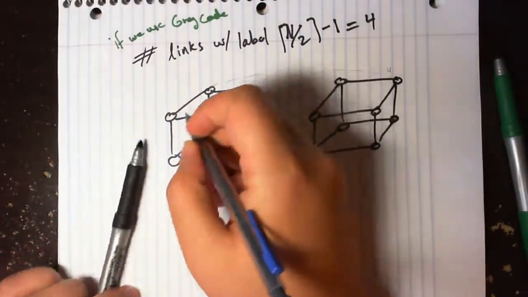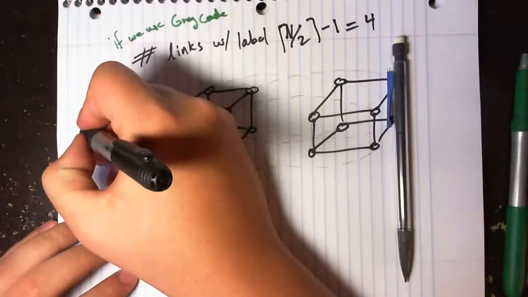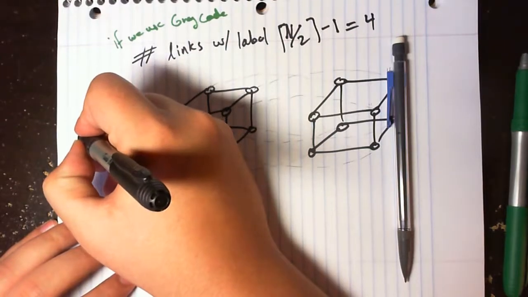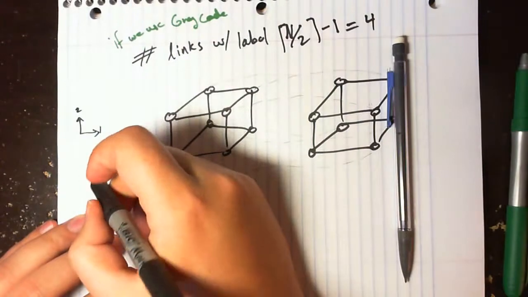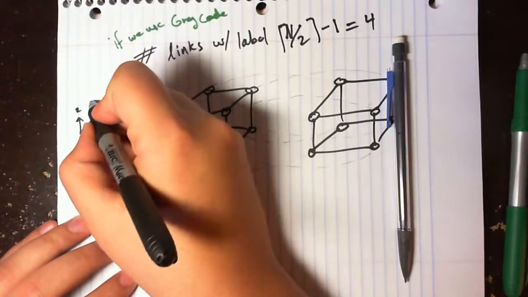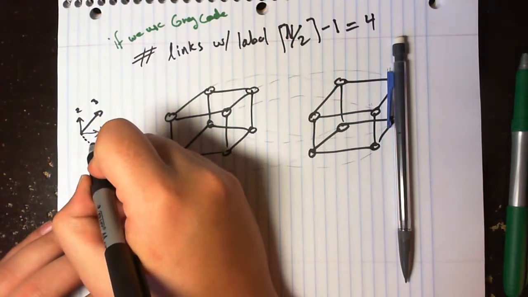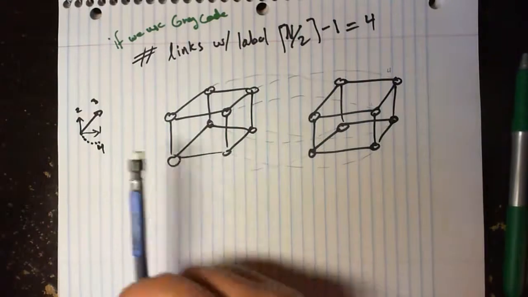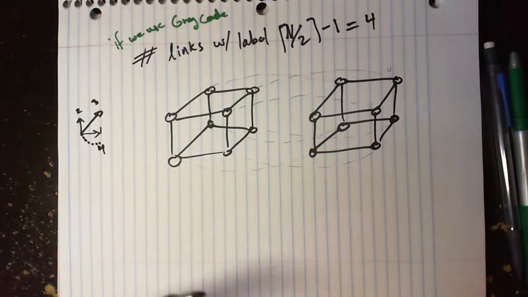So let me say here, I'm going to say that links in this direction are 1, links in this direction are 2. So horizontal links are 1, vertical links are 2, depth links are 3, and then these hyperlinks are 4. Okay? Just to get a sense of what the dimensions are like.